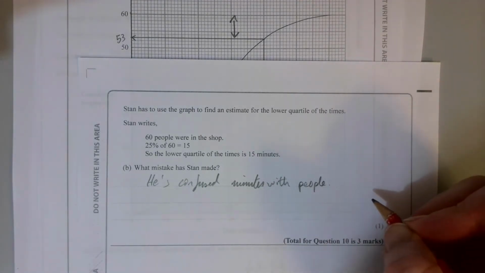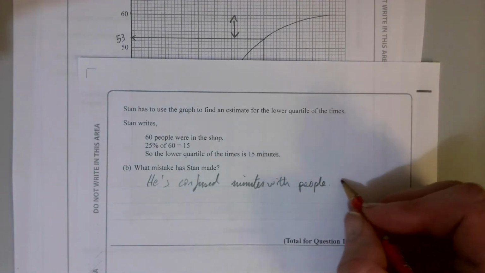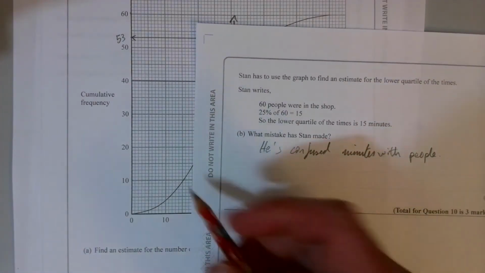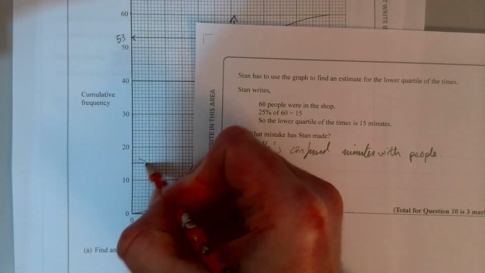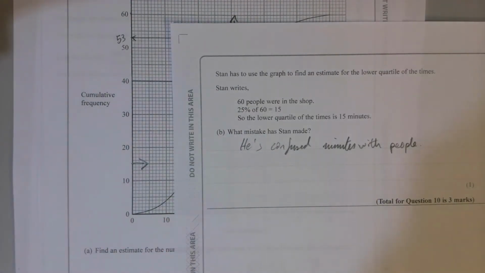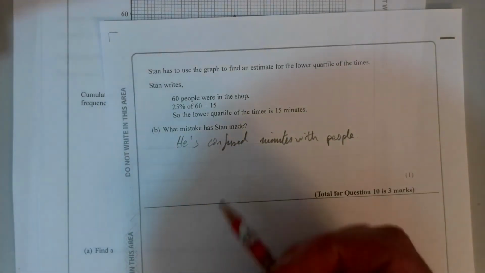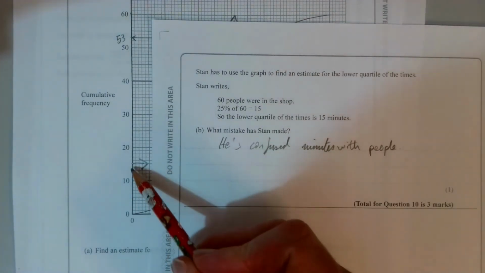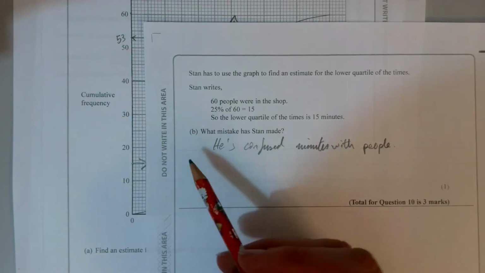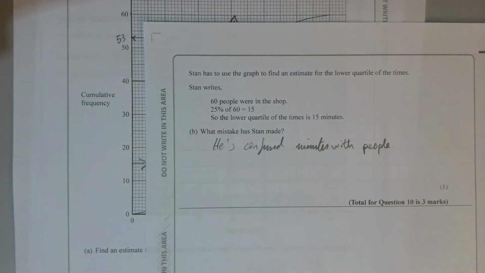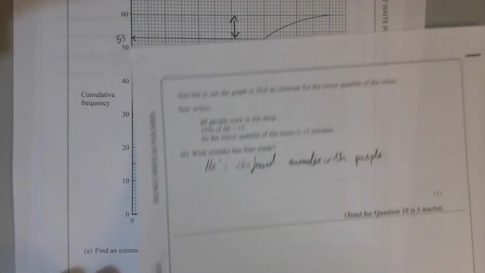And you could say to find the lower quartile, he needs to read off from 15. So he should be reading across there, and he's been doing that. But as long as you've written that, that should be enough. Looking at the mark scheme, I think it's seeming to want you to mention the cumulative frequency. So he should be reading from where it says cumulative frequency. It's basically the same thing. Both would be fine.